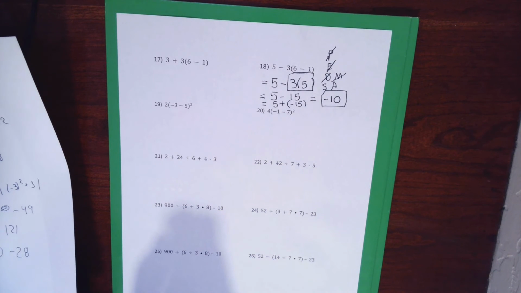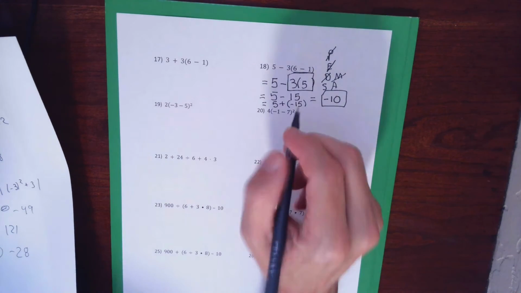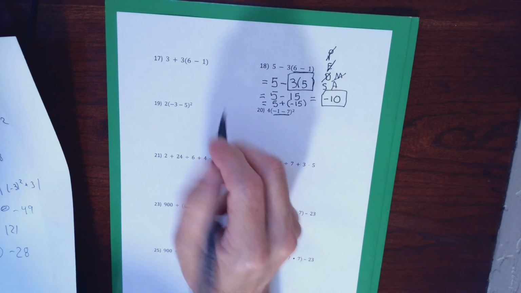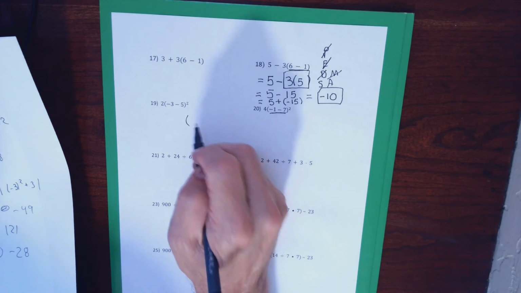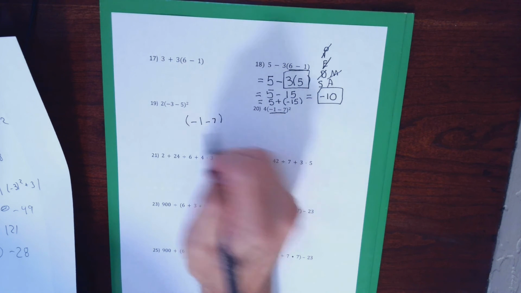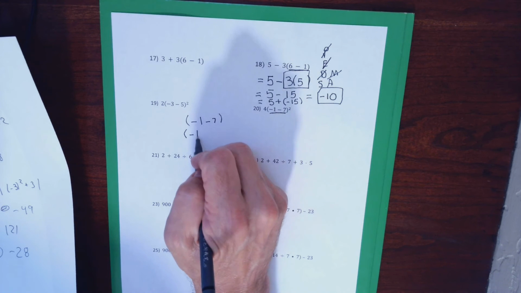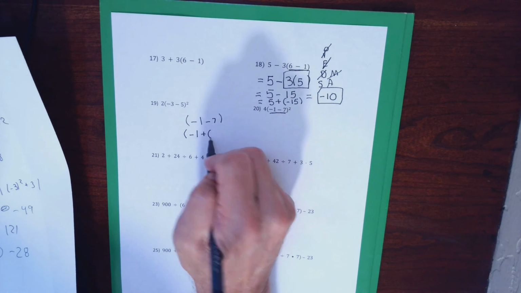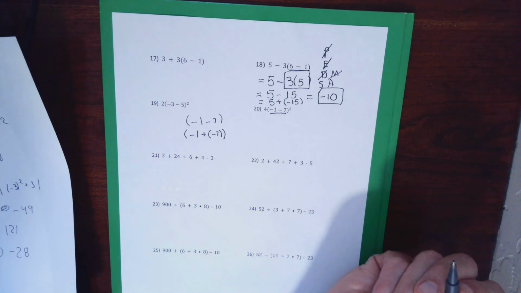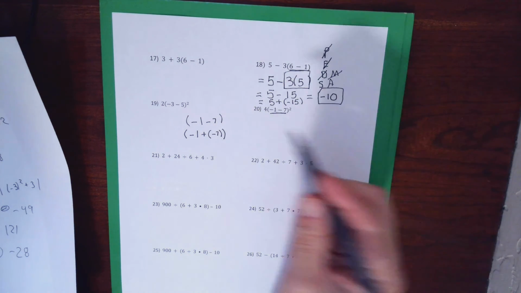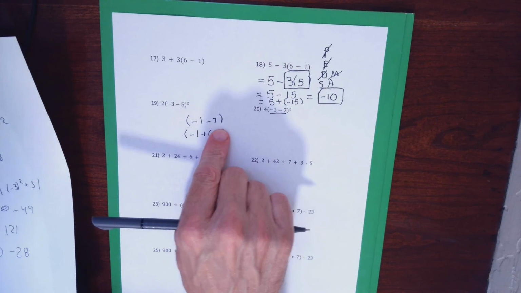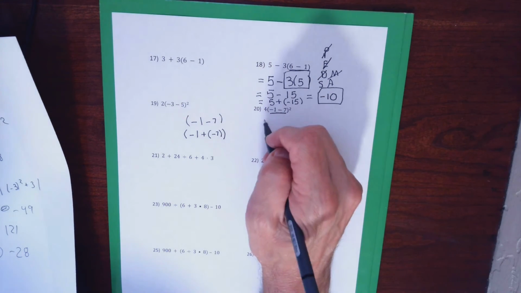On 20, my answer is large. When I go to do 20, first I'm going to do the inside of the parentheses. Inside the parentheses on number 20 is minus 1, minus 7. If I need to, I can think of that as minus 1 plus negative 7. Subtracting a positive is the same as adding a negative. Regardless of how you need to think of this, both the signs are negative, and when that's the case, you add the numbers and keep them negative.